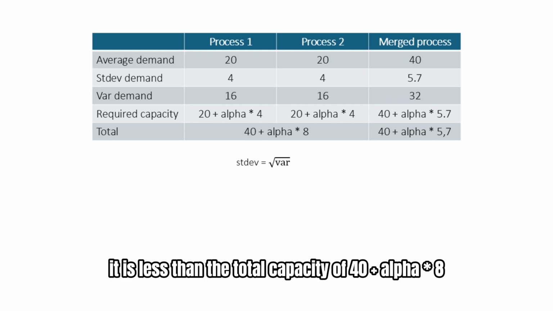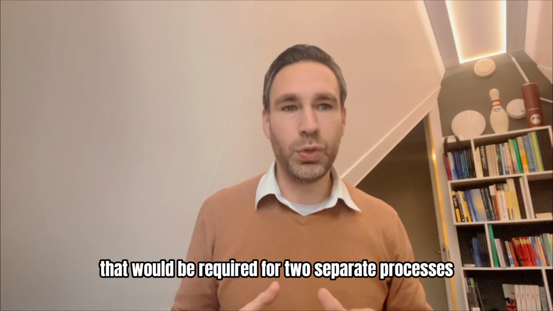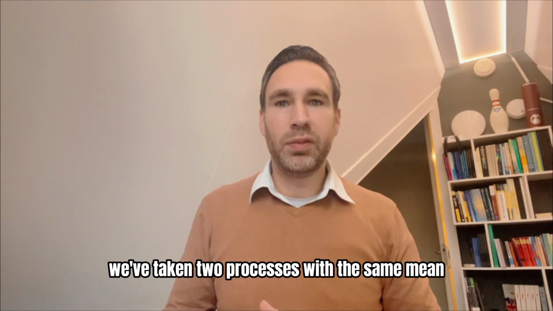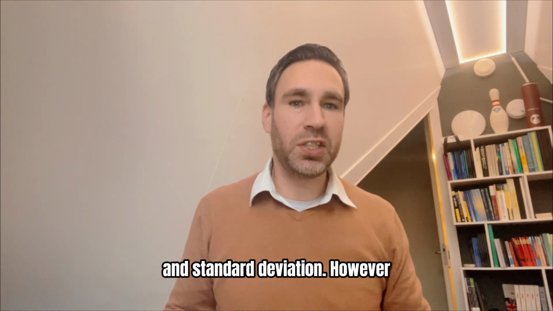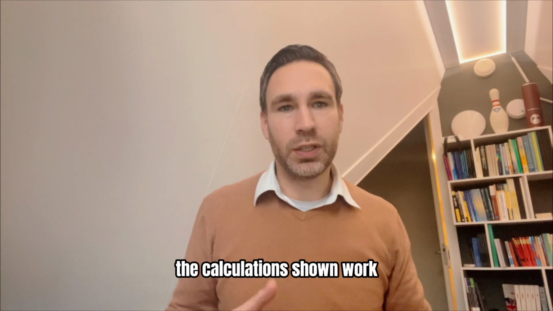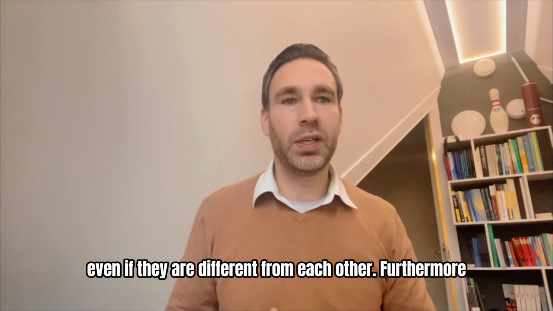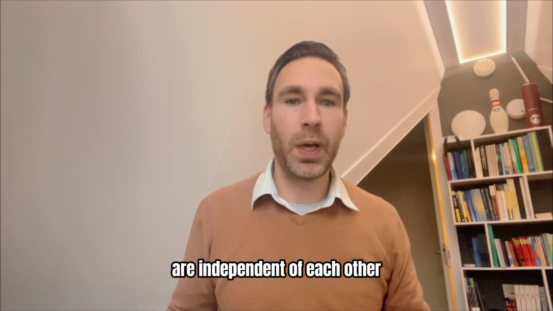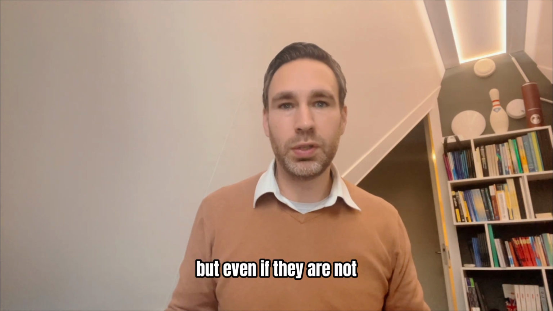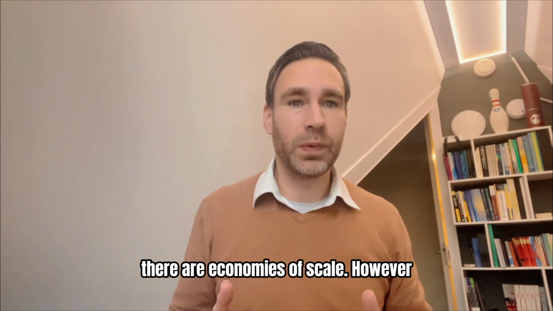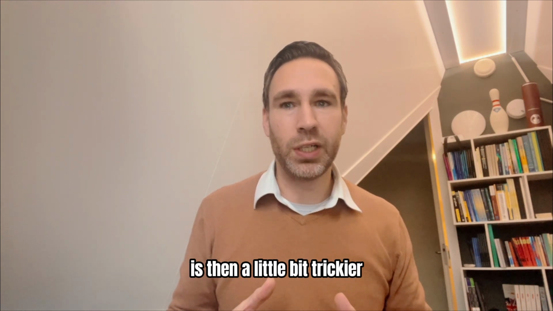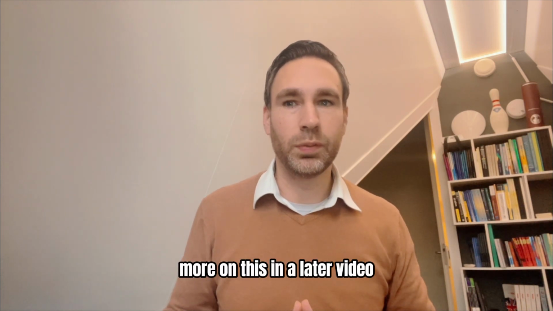And that's less than the total capacity of 40 plus alpha times 8 that would be required for two separate processes. In this example, for simplicity, we have taken two processes with the same mean and standard deviation. However, the calculations shown work even if they are different from each other. Furthermore, we have assumed that the two processes are independent of each other. But even if they are not, there are economies of scale. However, the calculation of the standard deviation for the merged process is then a little bit trickier. More on this in a later video.